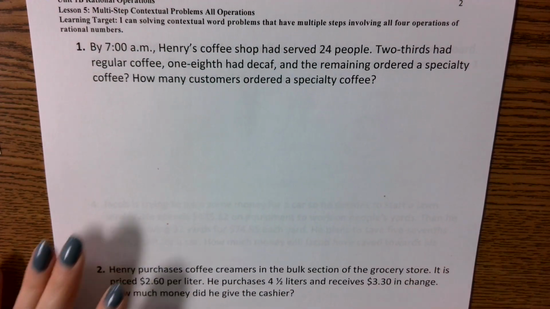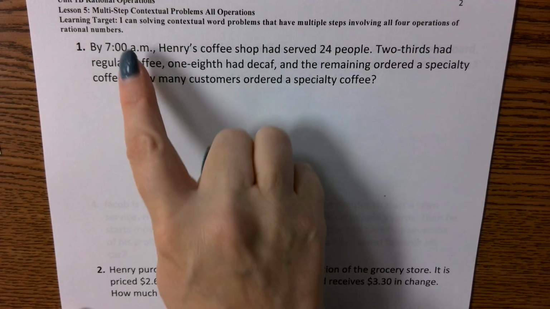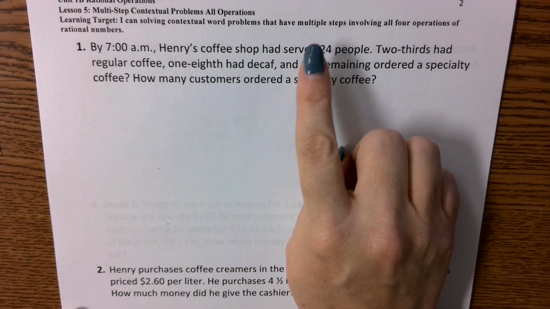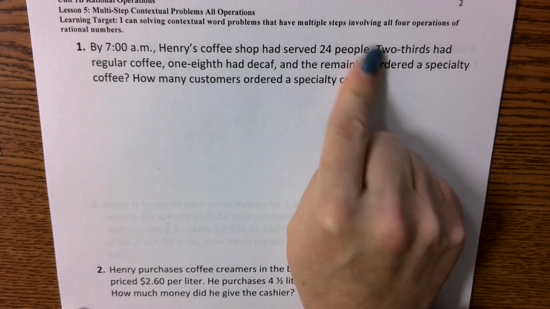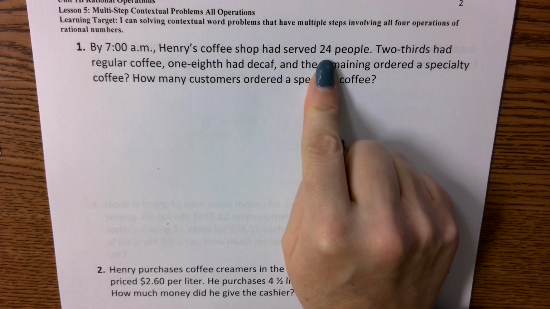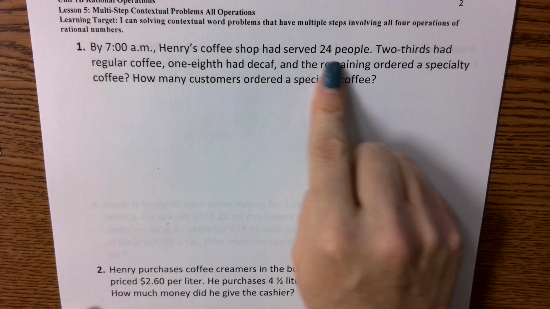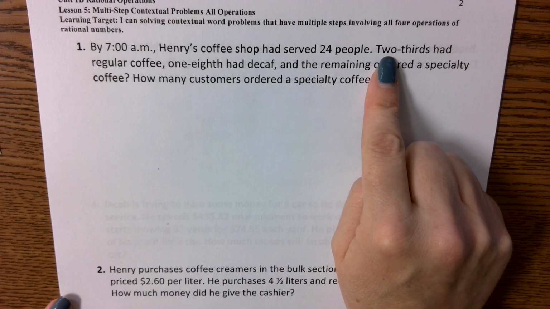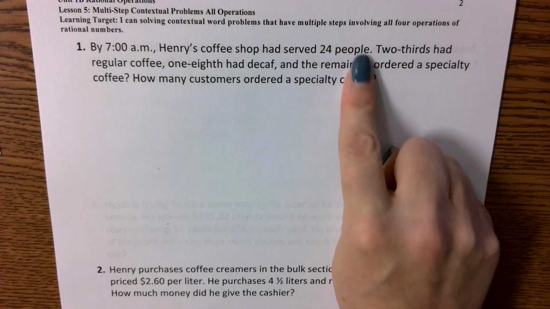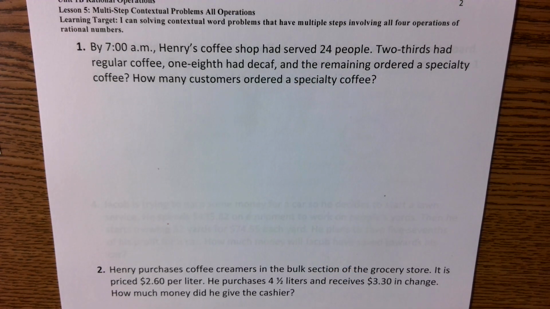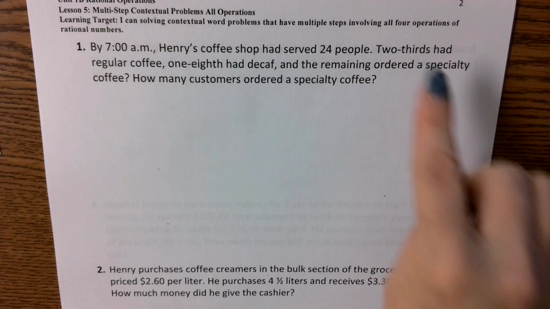So we've got a coffee shop, and at 7 a.m., the coffee shop served 24 people. So that's the number of people that we've had go through the coffee shop and they've ordered some coffee. Now we've got a fraction though. Is a fraction going to represent a person? No. Again, fractions are representing a portion of your whole. That 24 right there is the whole amount of people that came to our shop.